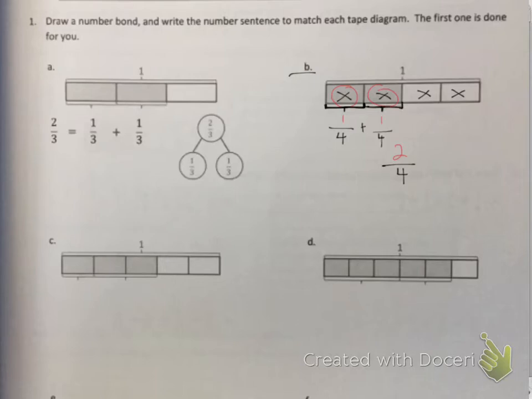And when we add it, it equals 2/4. Okay. However, we need to make a number bond, which we have these 2/4, and we are going to put a 4th and a 4th, and we're going to put a 1 and 1 here. And we're going to circle it. All right, boom. And we are done with that first problem, B.